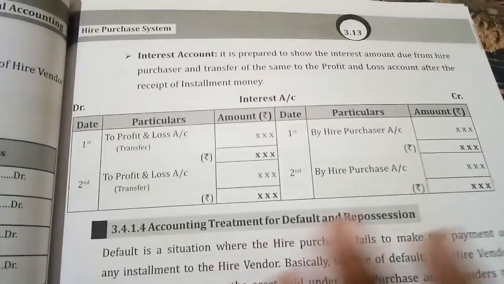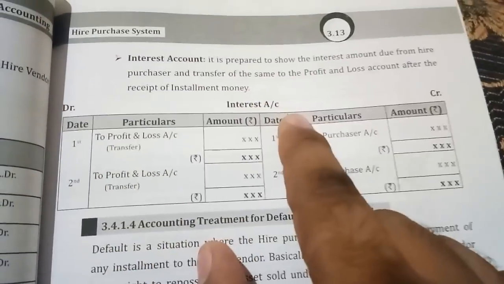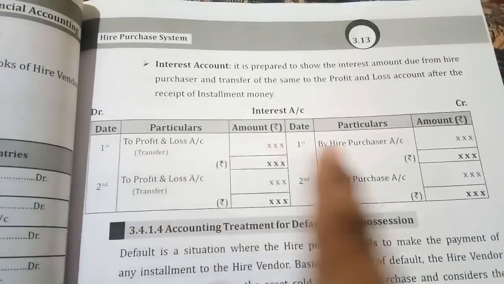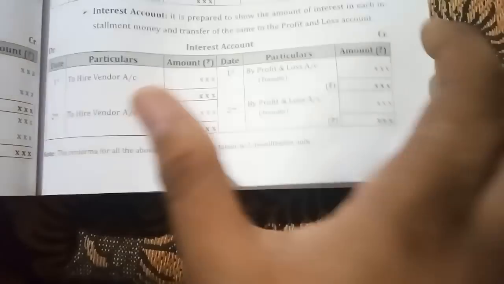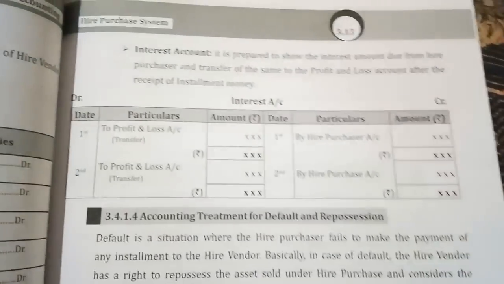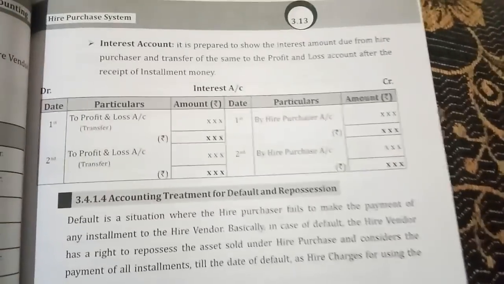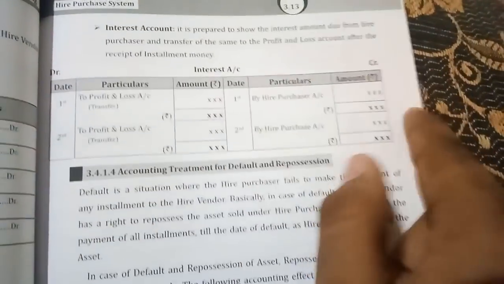Next we have the last account, that is the interest account, and the interest account to profit and loss, reversed. Here interest account, hire vendor and profit and loss. Here we have profit and loss and hire purchase. Easy, no mathematics and all. Done. The same amount will come here and here.